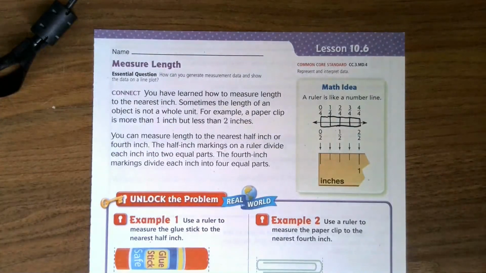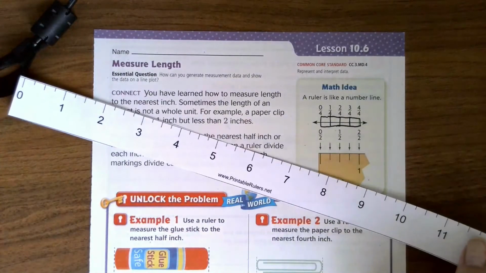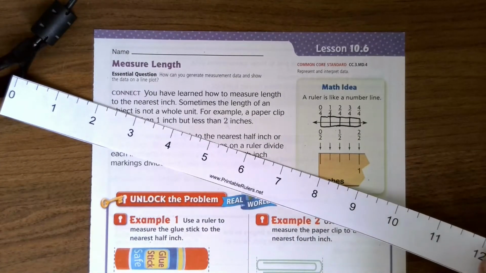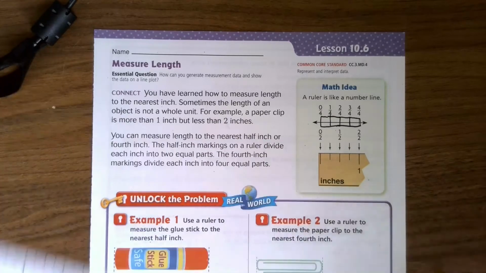Now if you don't have a ruler, I will post a printable ruler, which I will be using for today's lesson. I will see if I can send home rulers on Wednesday. If you have a tape measure, that could also work, but let me know and see how I can help.